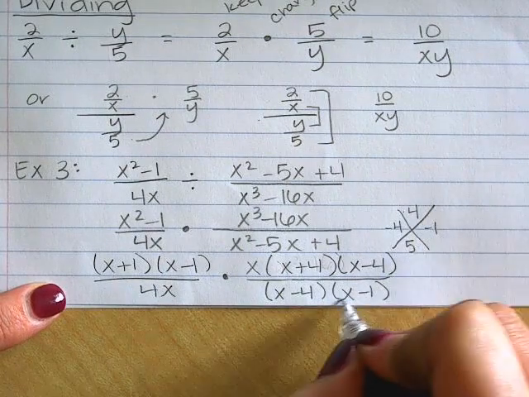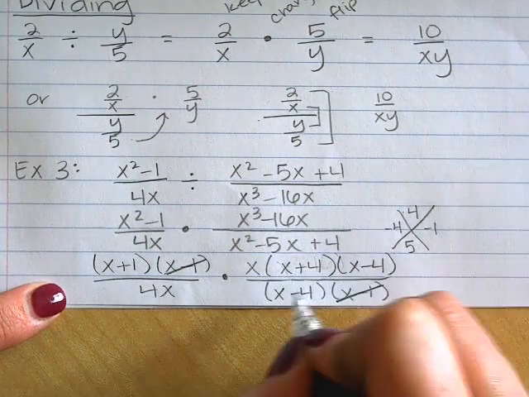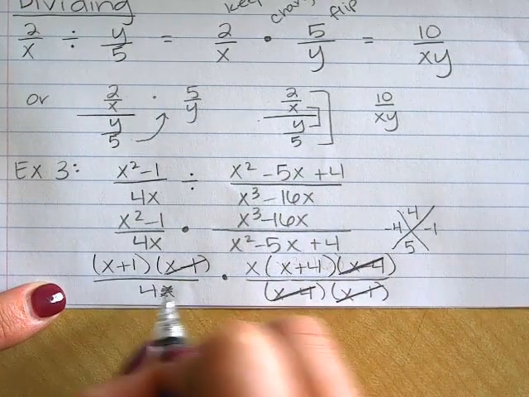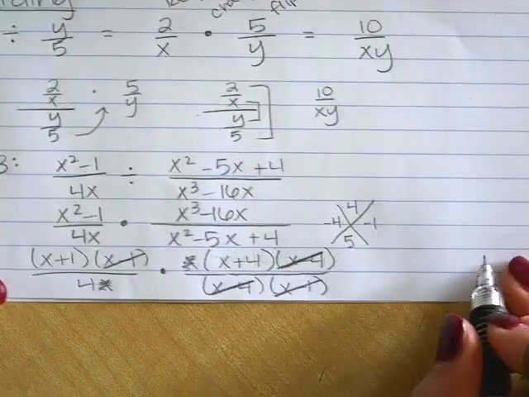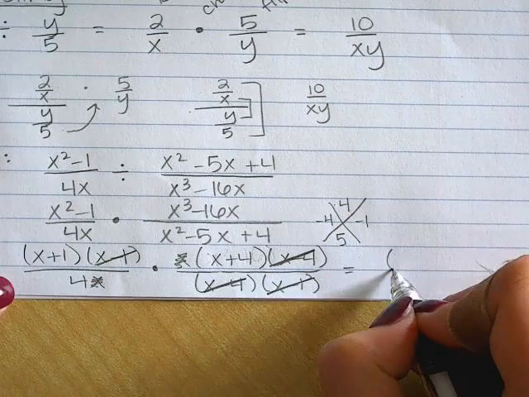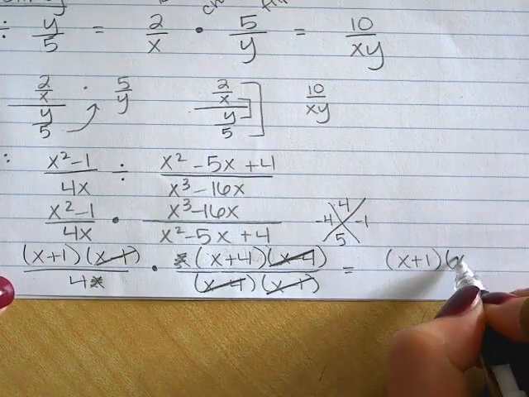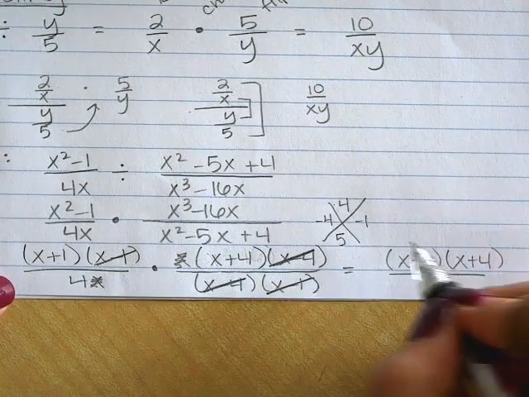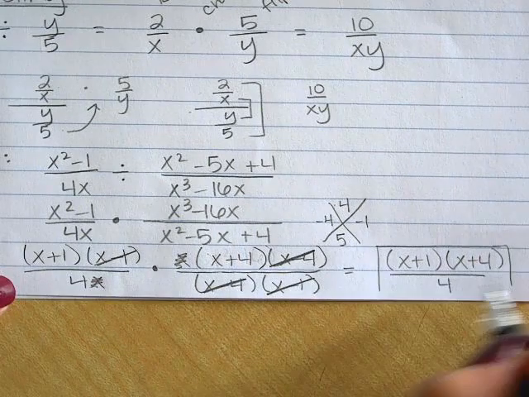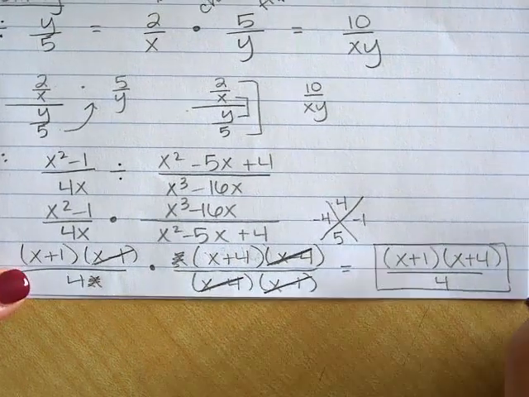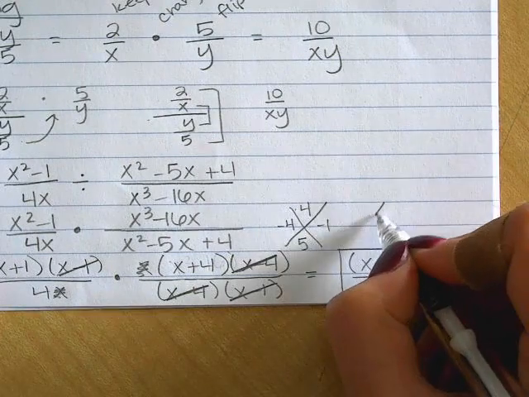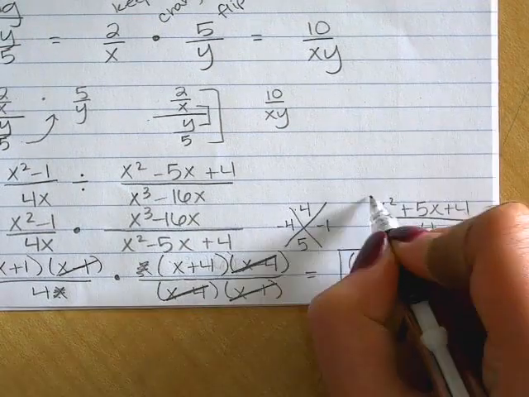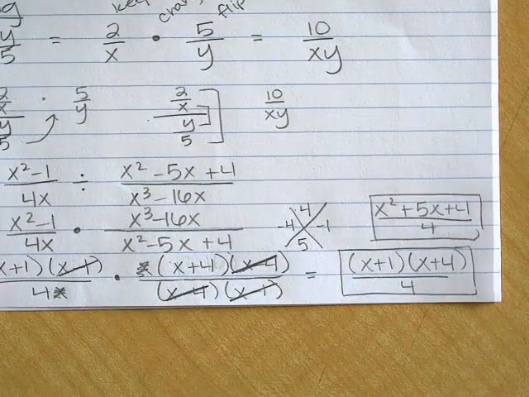And so I can say my x minus 1's cancel, my x minus 4's cancel. I have a plain x and a plain x that cancel. And so for this, I would have x plus 1 times x plus 4 over 4, and that's a good answer. So it's possible that they would have that written down as the multiple choice answer, or you could FOIL the top back out and say that's x squared plus 5x plus 4 divided by 4. I could see it going either way, and those are both good answers.